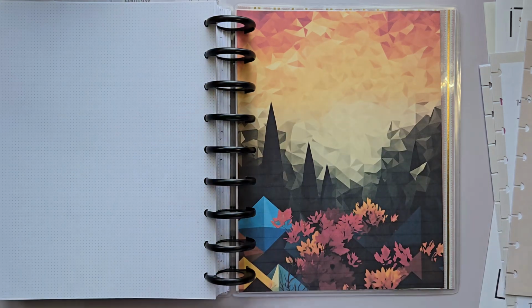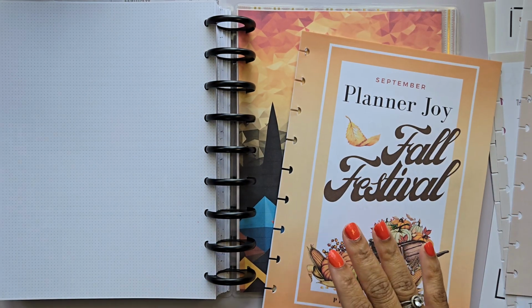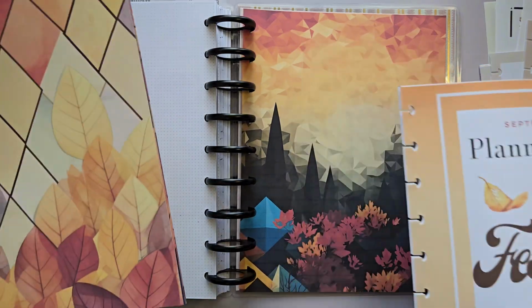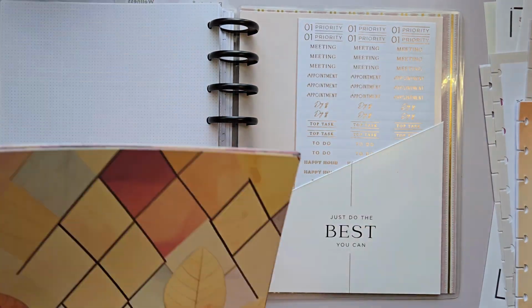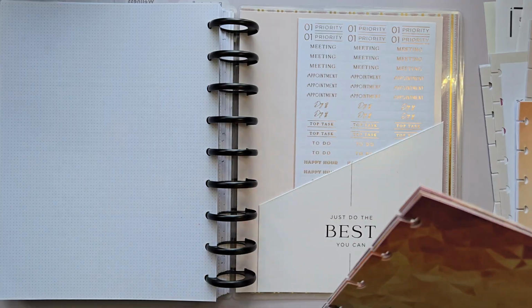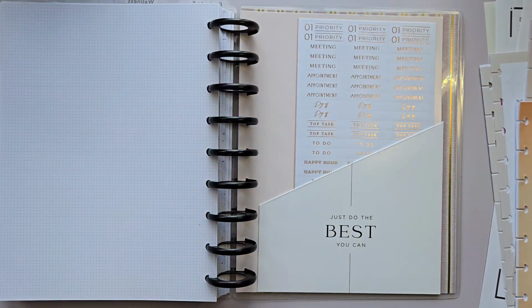So I've updated all of those dividers. I will just stick these that I took out off to the side. I will put these back in my inserts planner because I will probably bring them back in November.